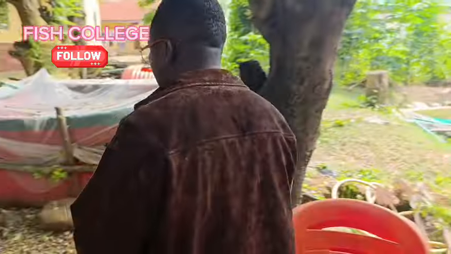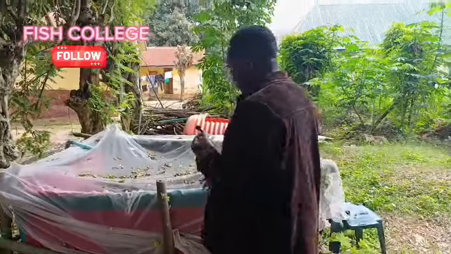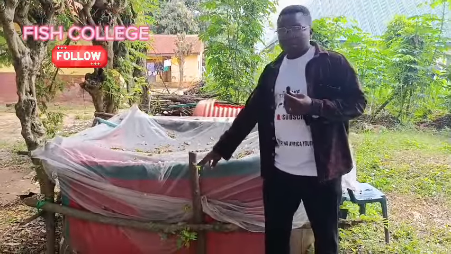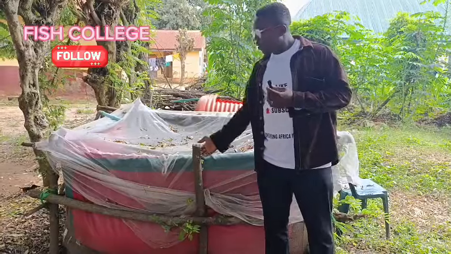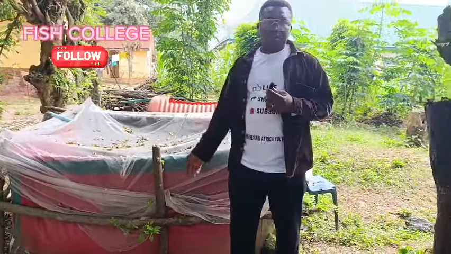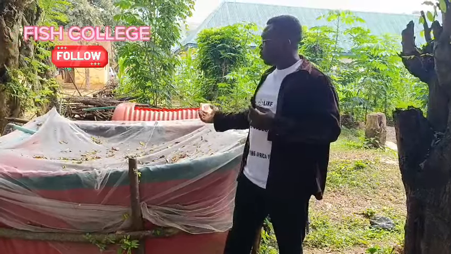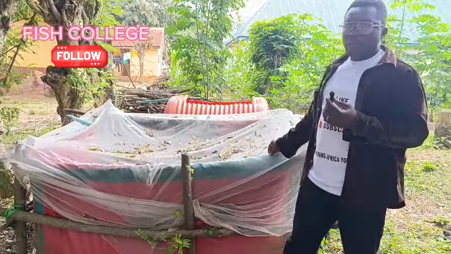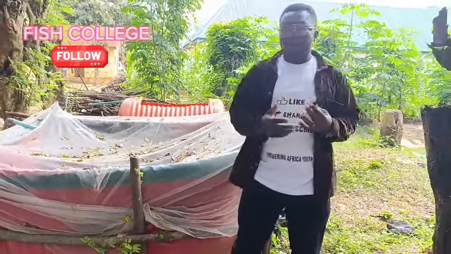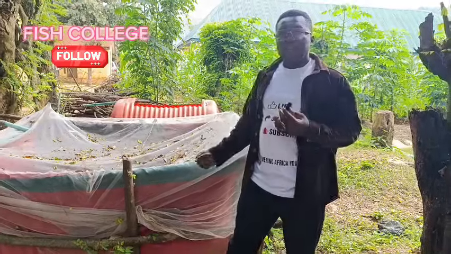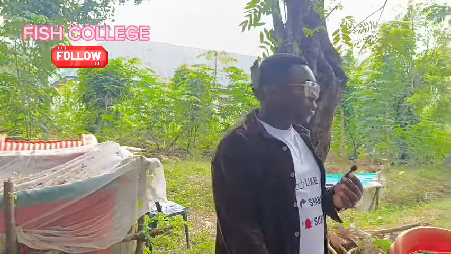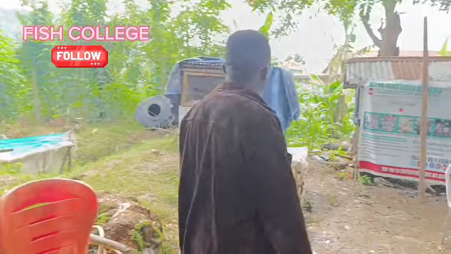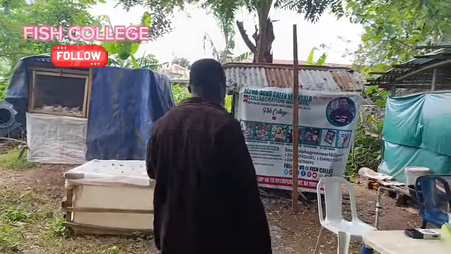Let's take a look at this one here. You can see that these are trees that grow. You can cut these trees and use them. Even while growing, they will give your fish shade. If you don't have money to buy the normal nets that we use, you can get a mosquito net, wash it, and still make use of it. But if you have enough capital, that's not a big challenge.